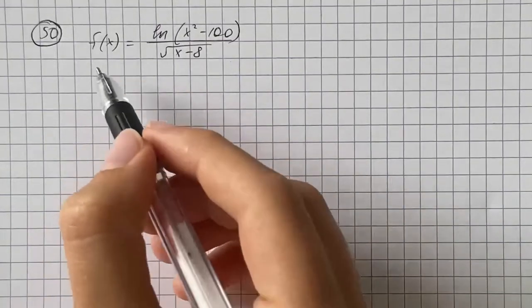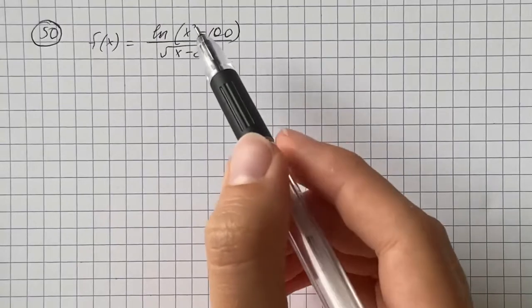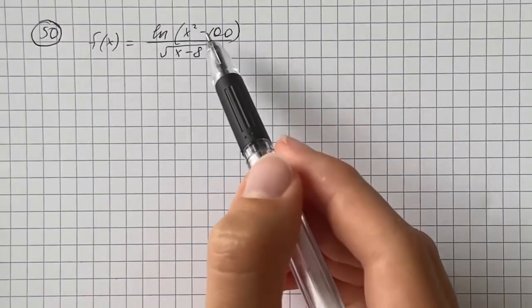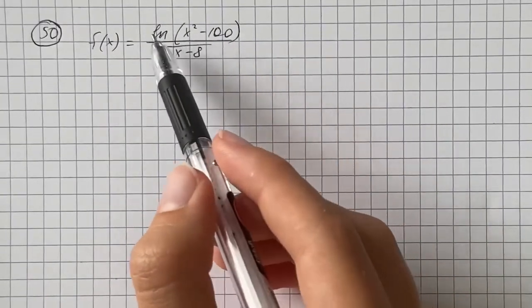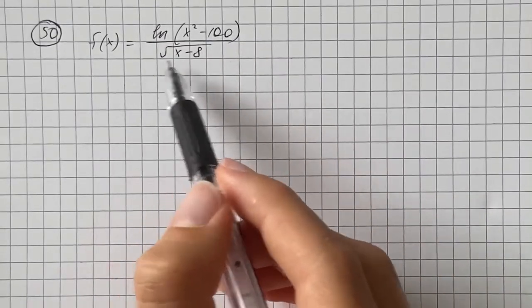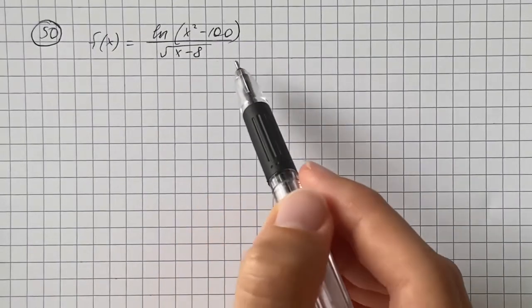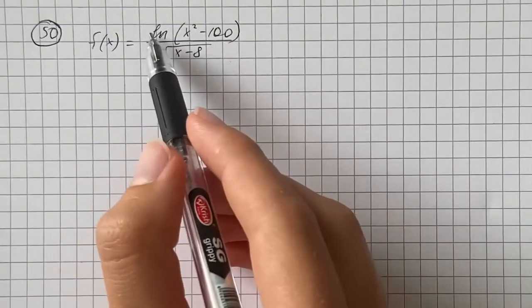We have to find the domain of the given function. So here we can see two issues with the logarithm in the numerator. So we know that there are going to be some restrictions, and also we see a radical in the denominator. So there are also going to be some restrictions. And we're going to start with the numerator.